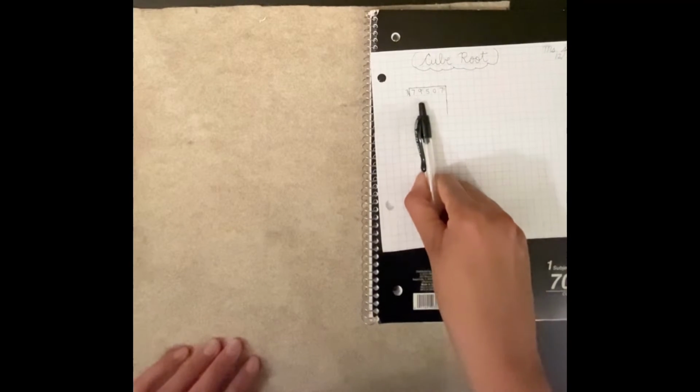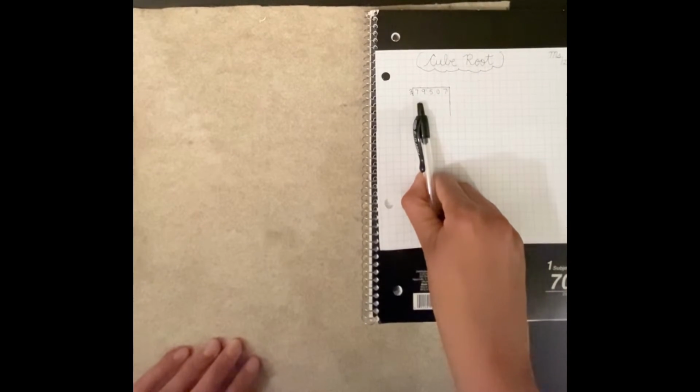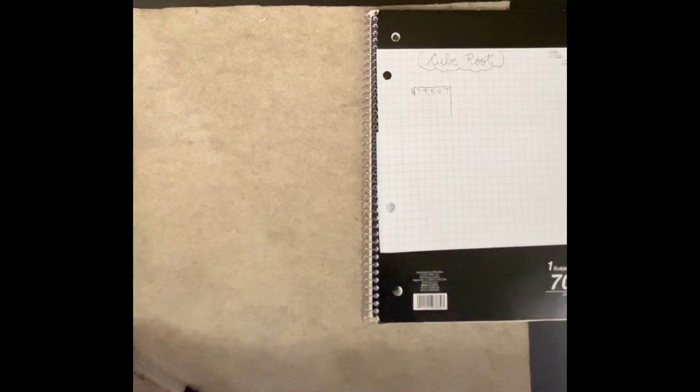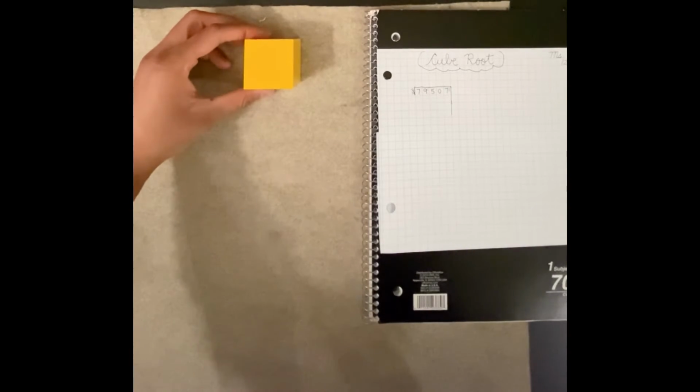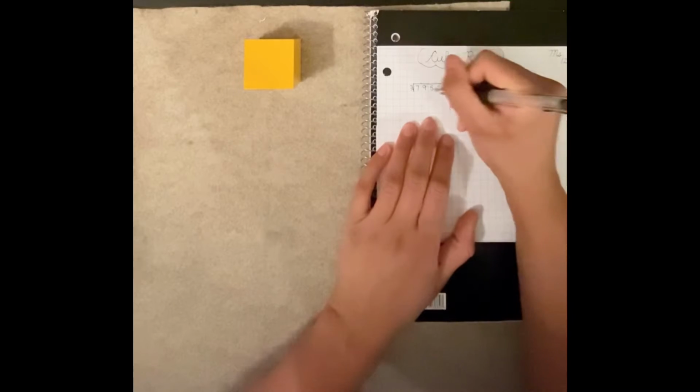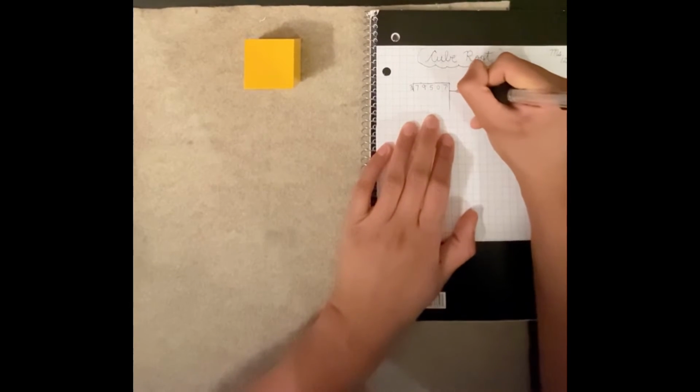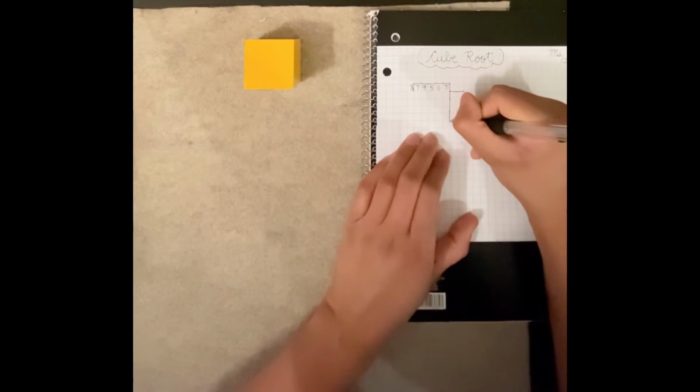So we would begin by first looking at 79. We need to find the largest cube out of 79. So the kids have had a lot of practice with cubing and cubes of numbers. So they know that 4 cubed is equivalent to 64. So what we're going to do is annotate our work.